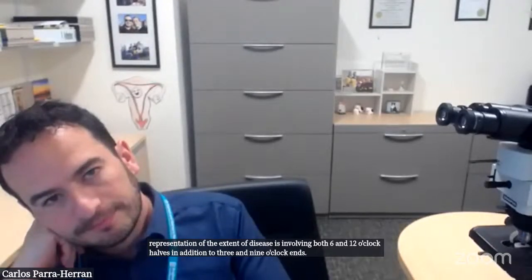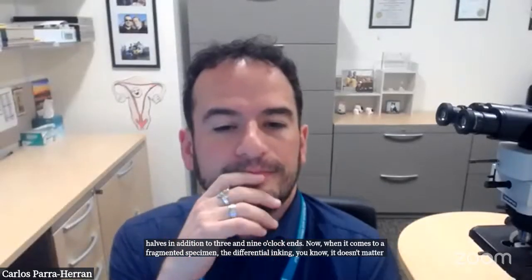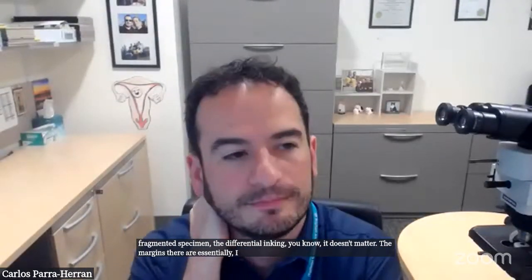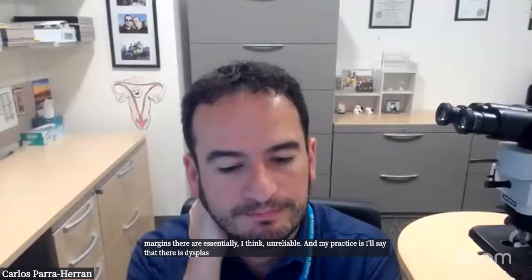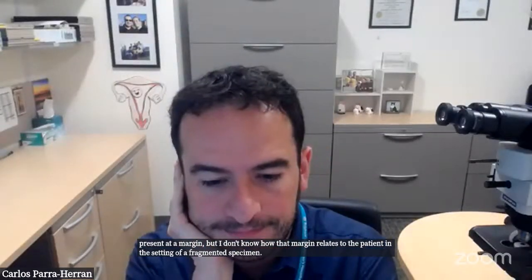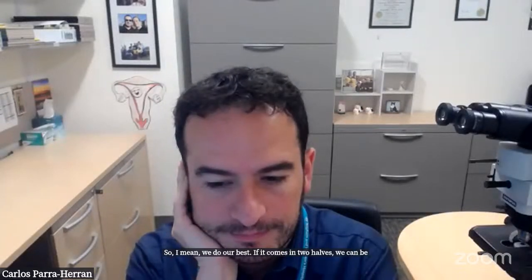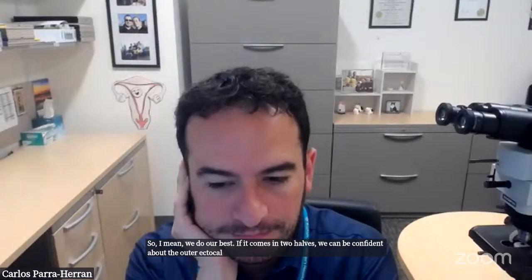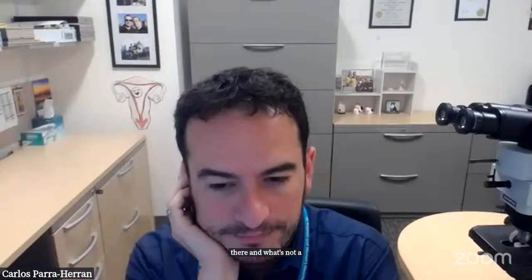Now, when it comes to a fragmented specimen, the differential inking doesn't matter. The margins there are essentially unreliable. My practice is I'll say that there is dysplasia present at a margin, but I don't know how that margin relates to the patient in the setting of a fragmented specimen. So we do our best. If it comes in 2 halves, we can be confident about the outer ectocervical, but at the points where the tissue has been disrupted, we don't know what's a true margin and what's not a real margin.